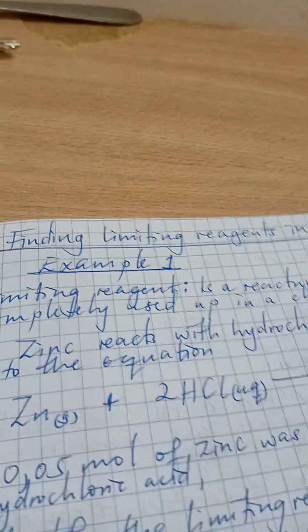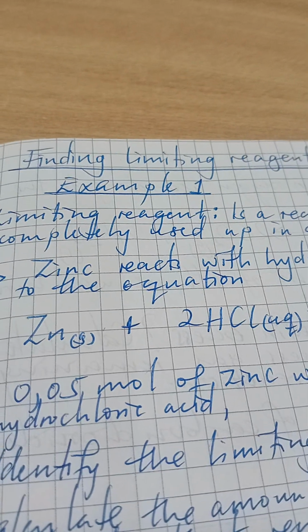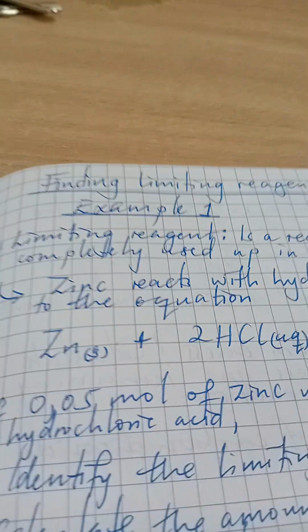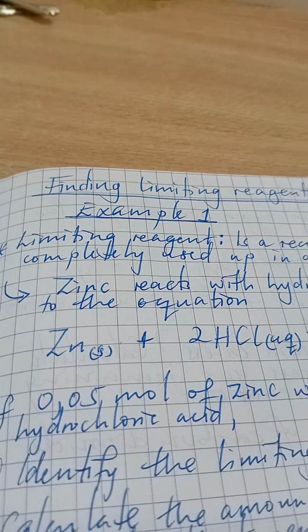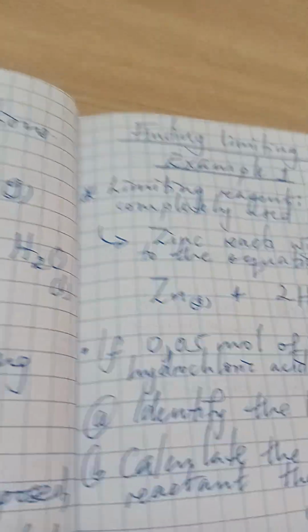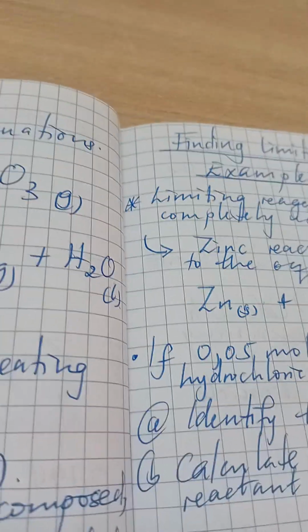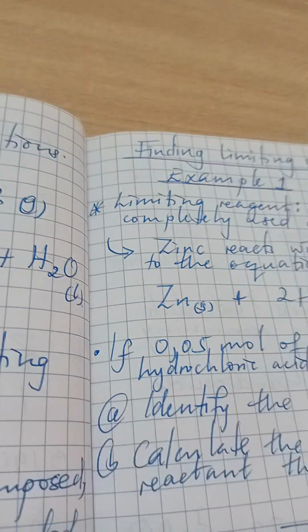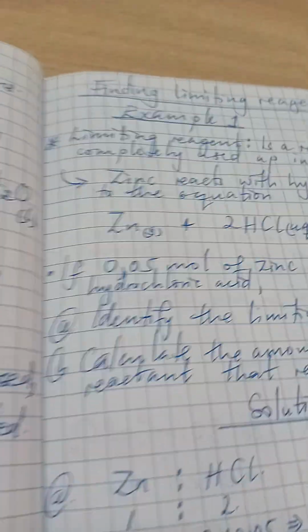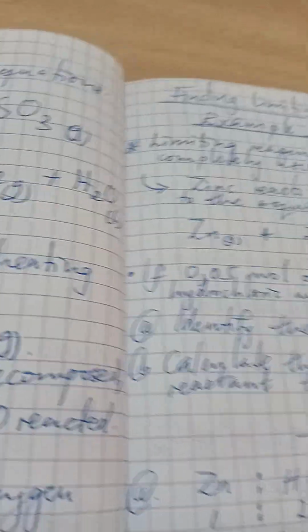So we'll be making use of the stoichiometric ratios, so that we will deduce each and every substance in terms of the quantities which are required for complete reaction.